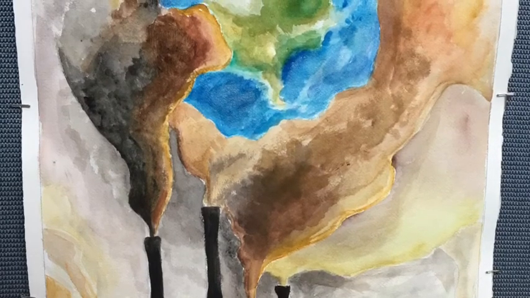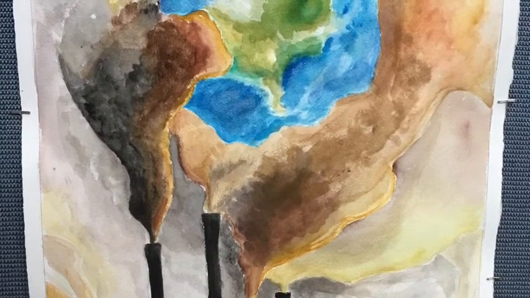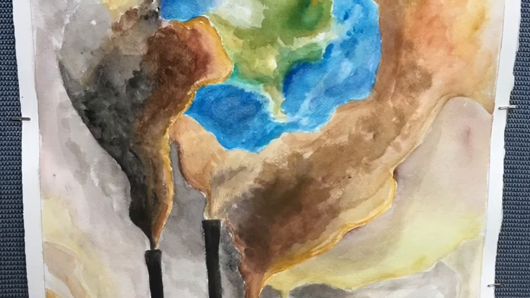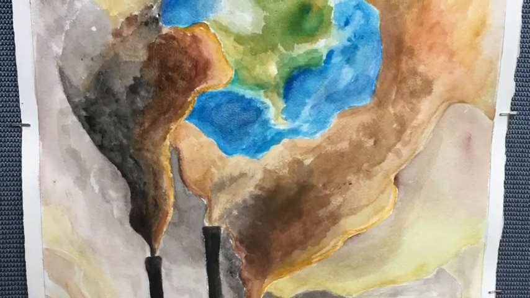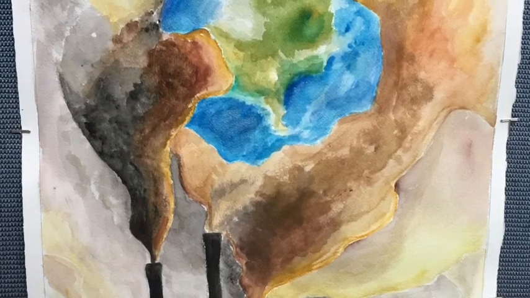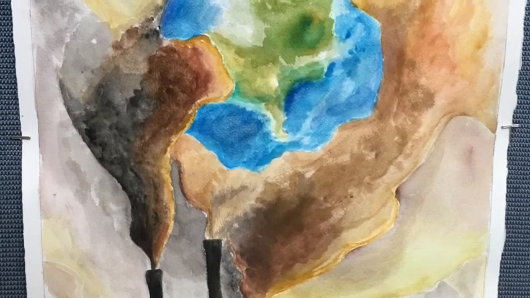And overall, Lily Branks creates a wonderfully powerful image about the environmental impact that humans and the Industrial Revolution have had on the earth and its pristine nature.